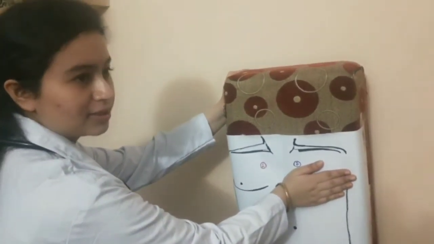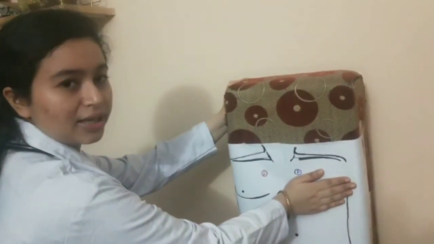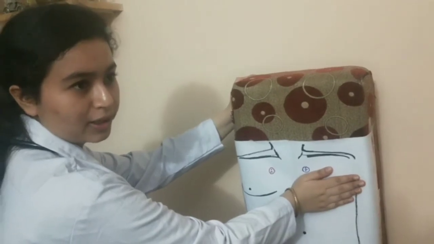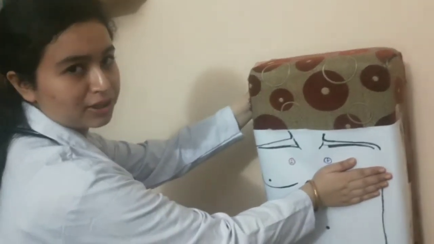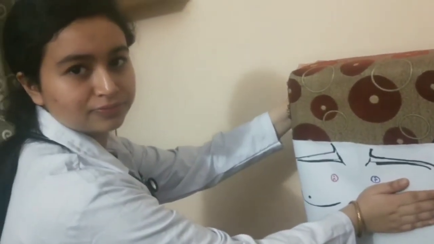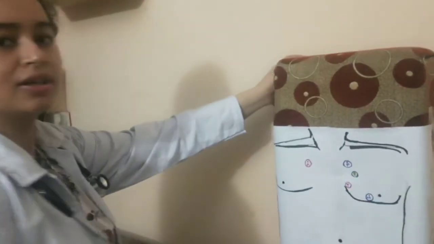This area is near the mitral valve. In a healthy person, there is no trembling. In cases of pathology in a patient, there is trembling. This occurs in cases of mitral valve stenosis.